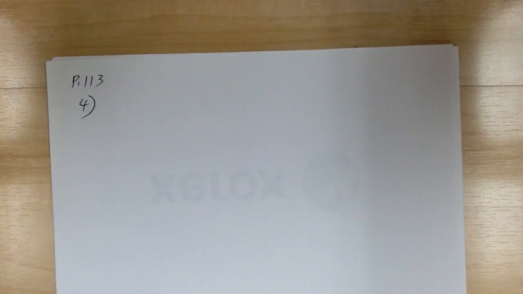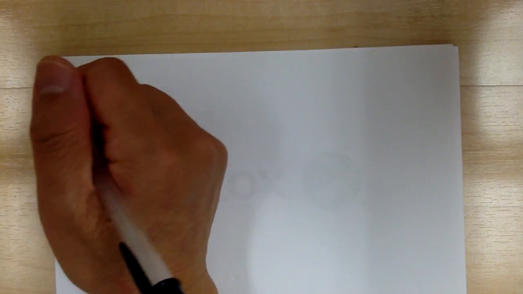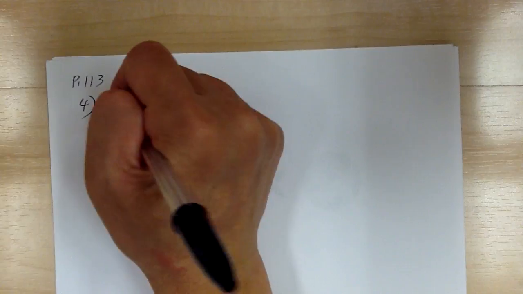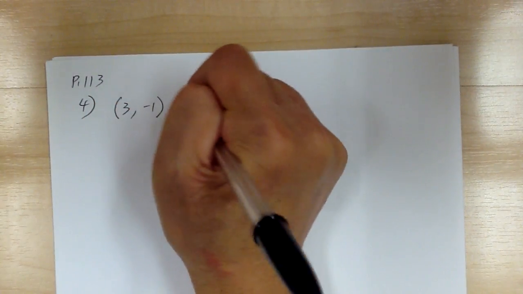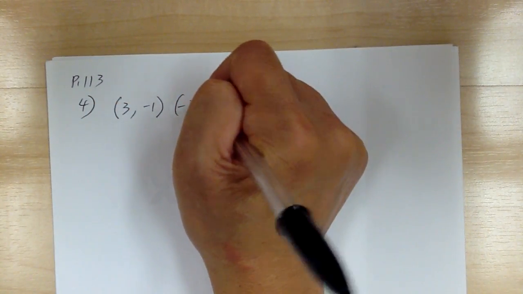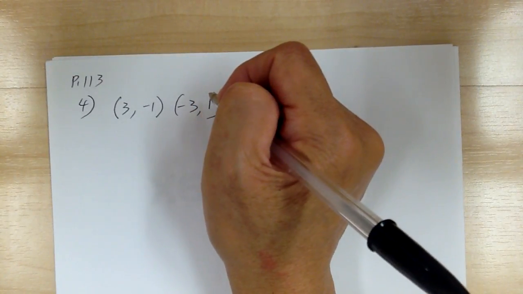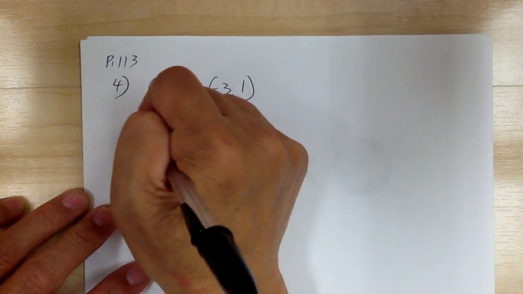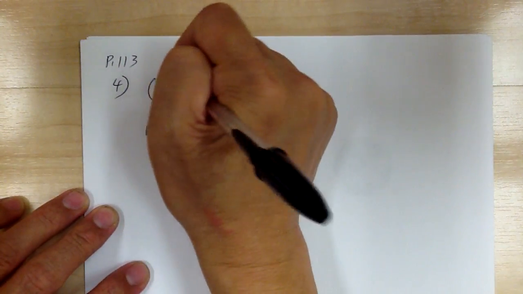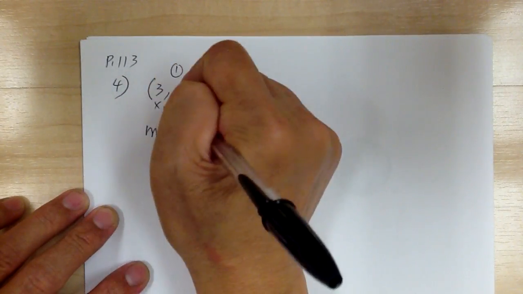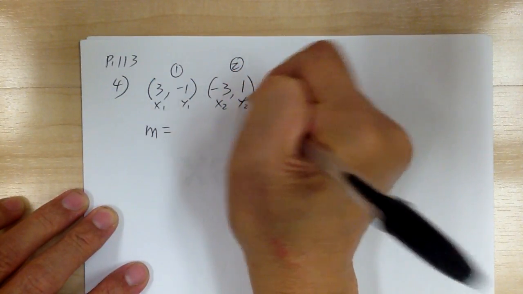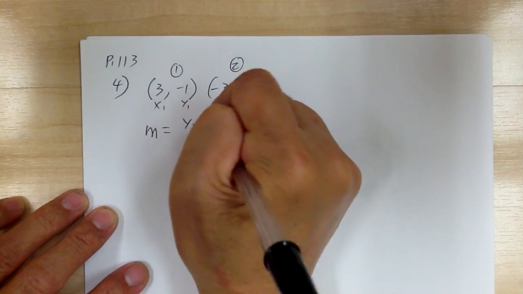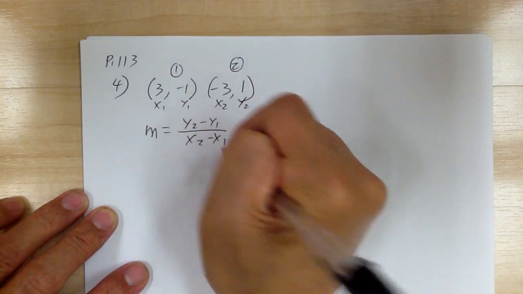Okay. Let's go to page 113, number 4. You have 3, negative 1, and you got negative 3, 1. It says find the slope. So you can always write down your formula. This is your first point, that's your second point. So that's your x1, y1, that's your x2, y2, right? So slope equal to y2 minus y1 over x2 minus x1.